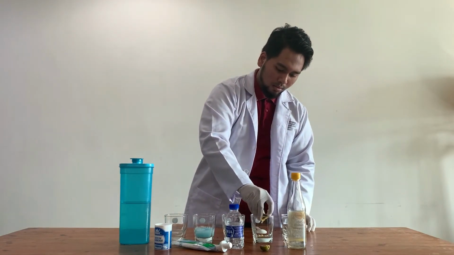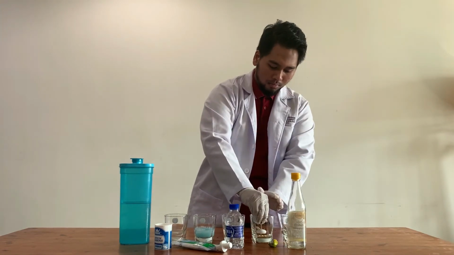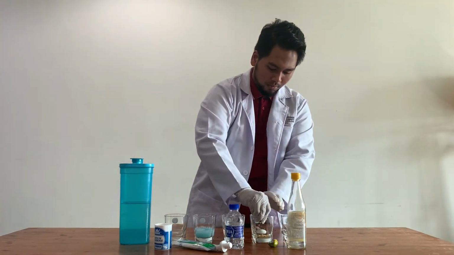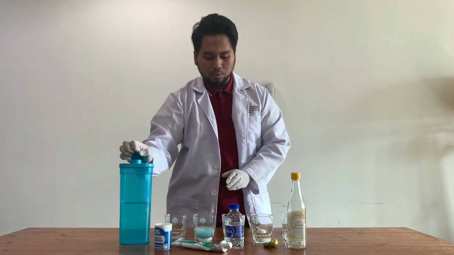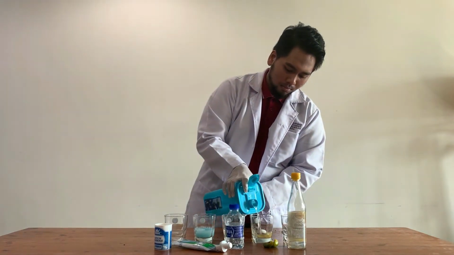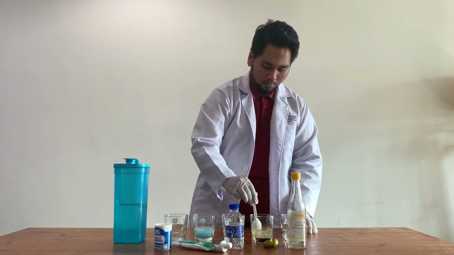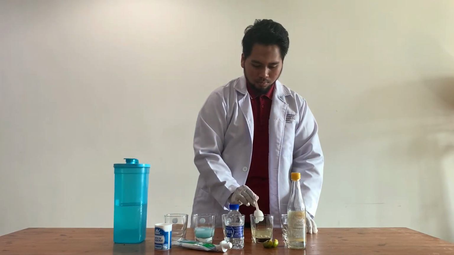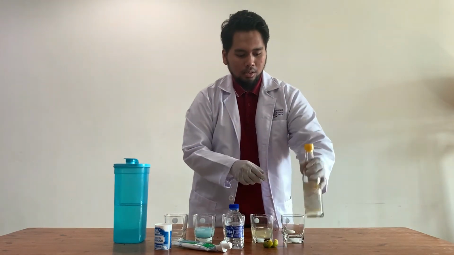Squeeze. Dissolve it with water. And lastly, vinegar.